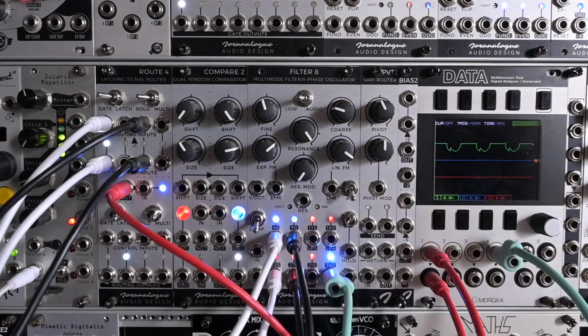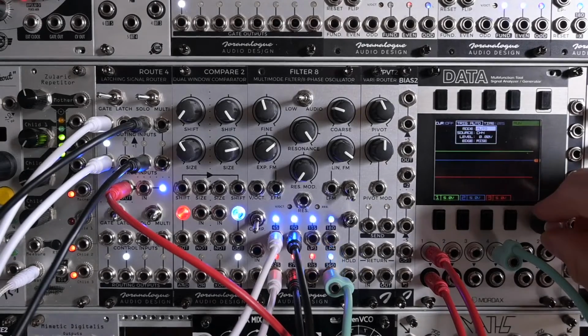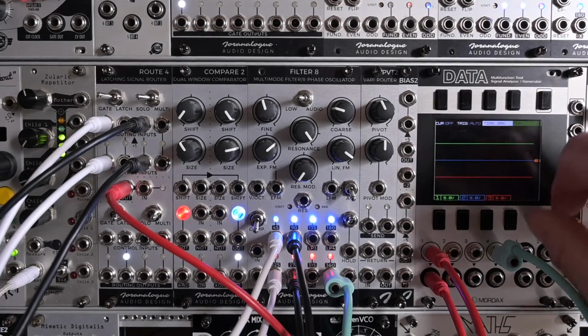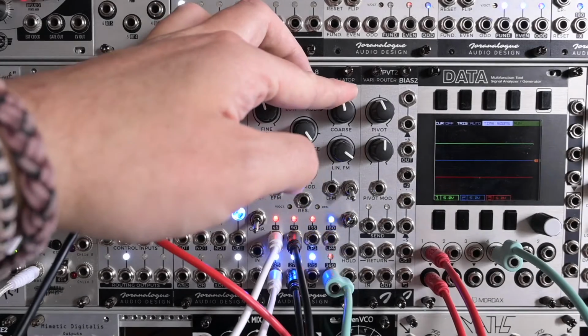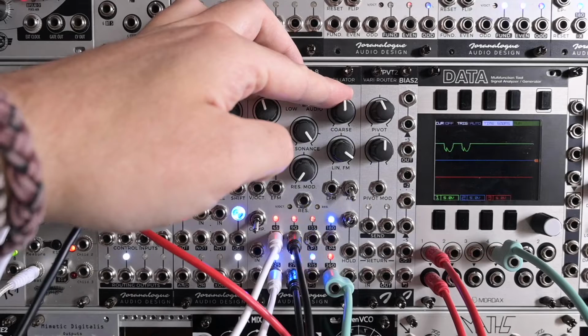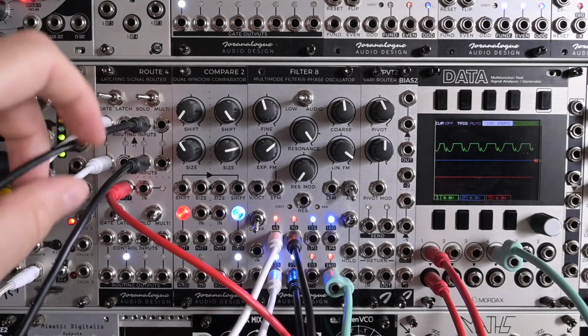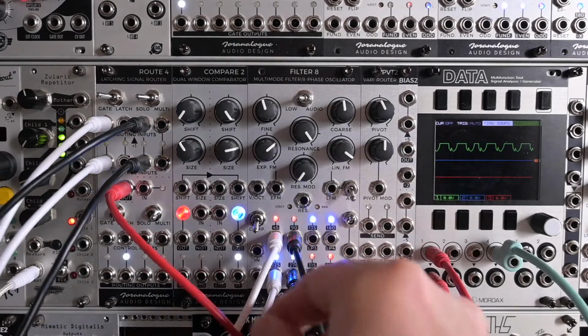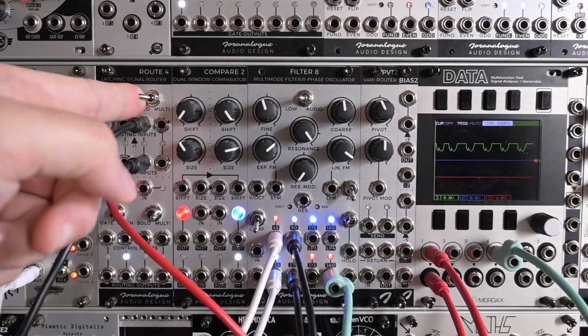Now, low mode. So then I need to turn off this and zoom out a bit. And this is giving me, well, momentary gates.